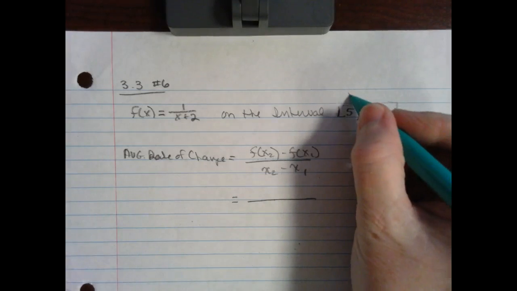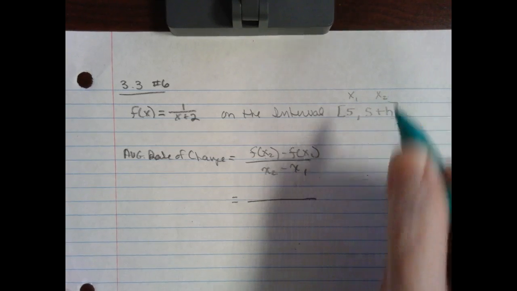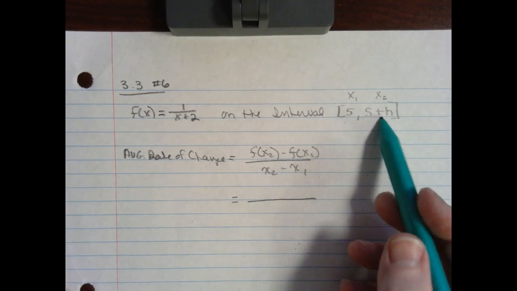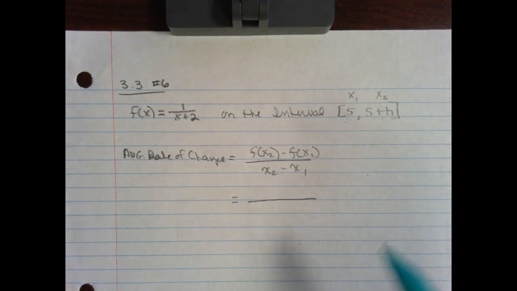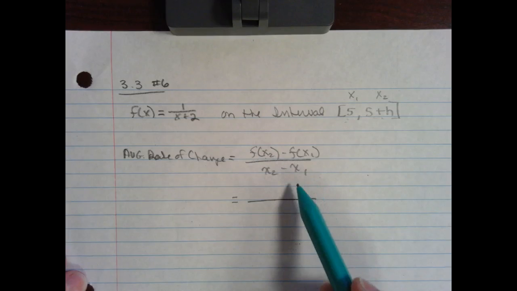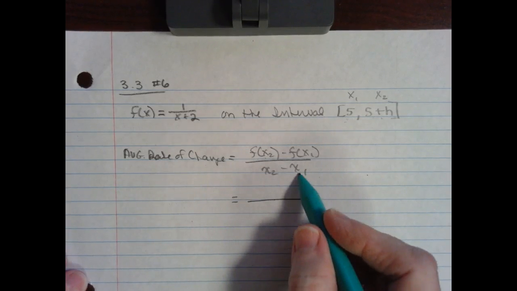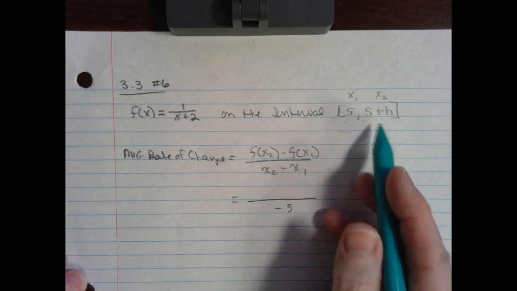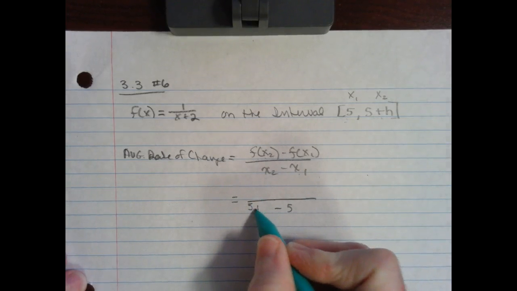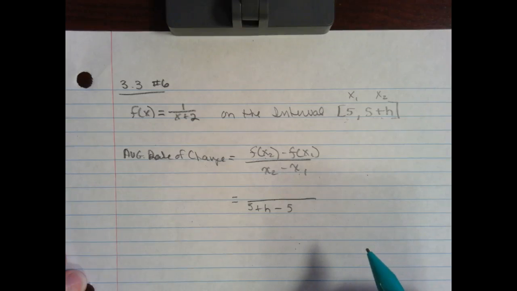And this is my x sub 1 and x sub 2. Remember, this is an interval of our domain. That's what we're putting in. So that's an interval. So x sub 1 is 5, and then x sub 2 is 5 plus h. That's what's in our denominator.